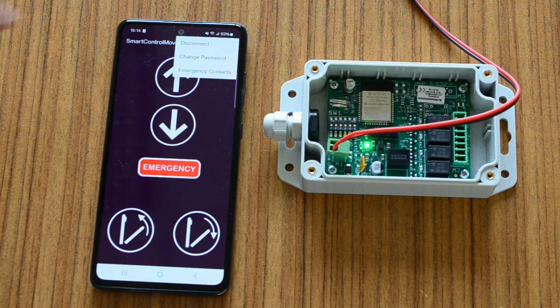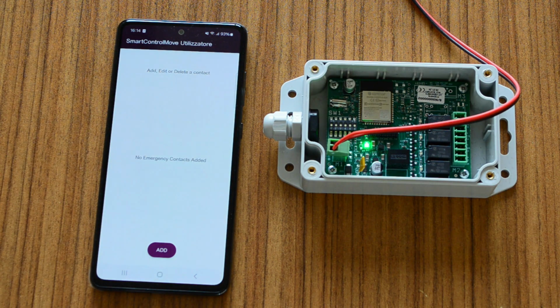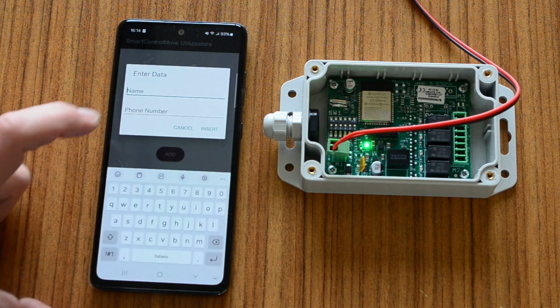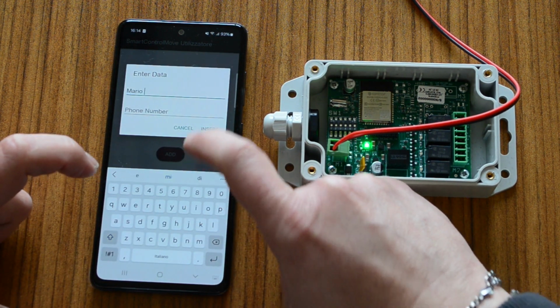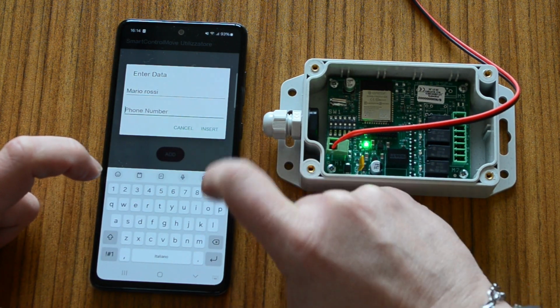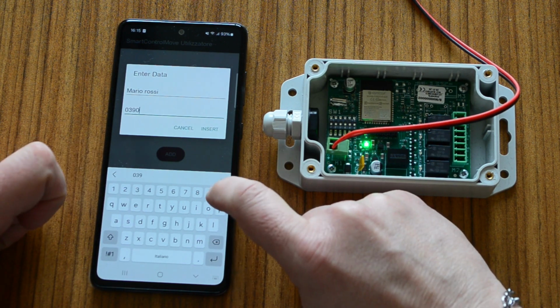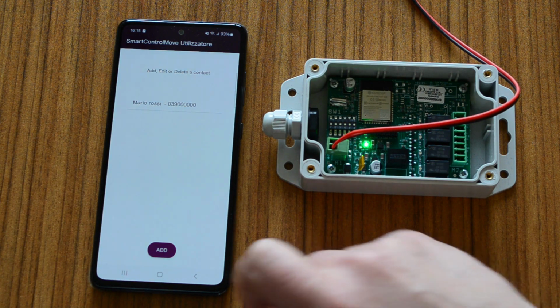Let's take an example. Press on the Emergency Contacts menu. Click on Add. Enter your first and last name and telephone number. Press Add and enter a new contact.